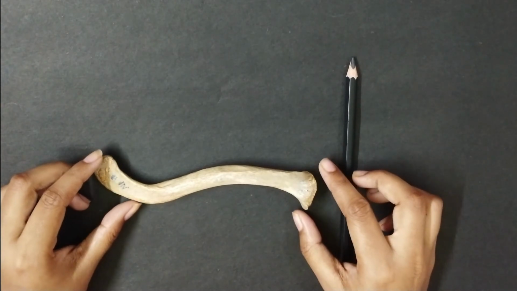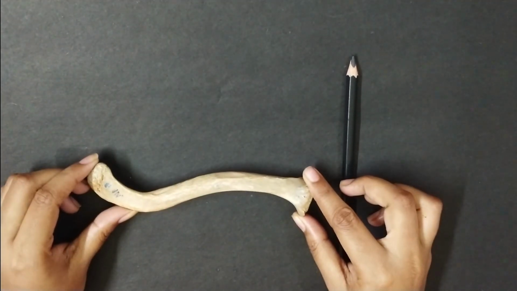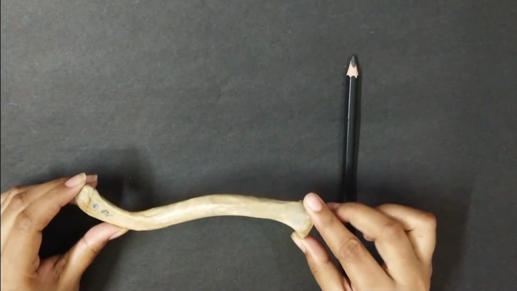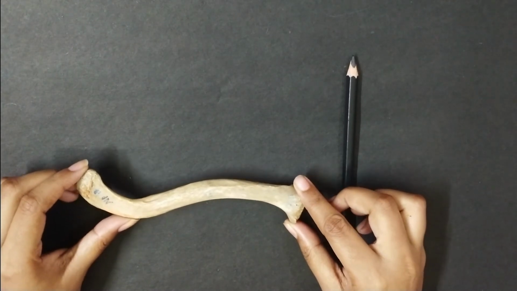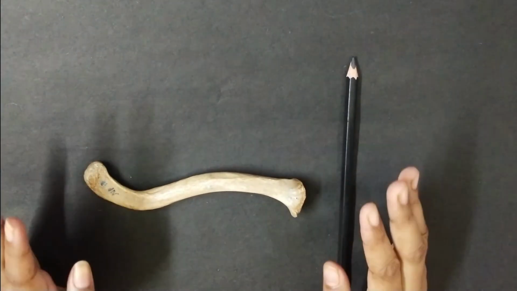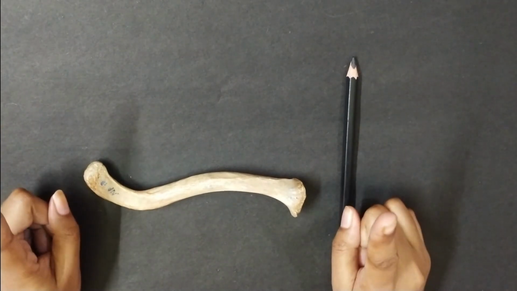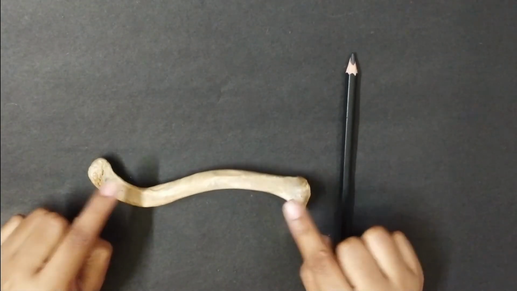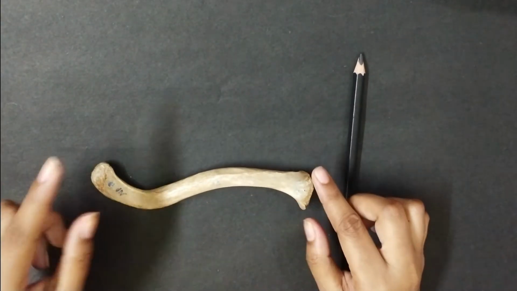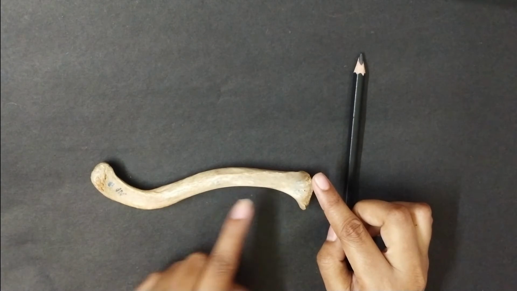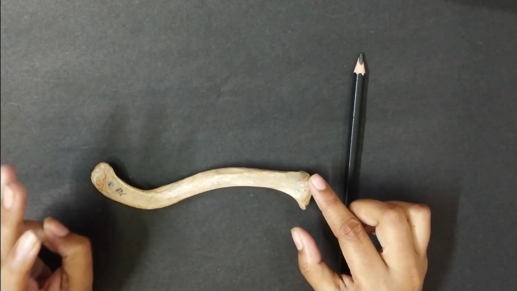The first question is the peculiarities of the clavicle. If you get the clavicle bone in your exam, then trust me, this is the most important question your examiner will ask. That is the peculiarities of the clavicle. Only 5 peculiarities you have to remember. First, it is the only long bone which lies horizontally. Second, it is subcutaneous throughout its extent, and third, it is the first bone to ossify.